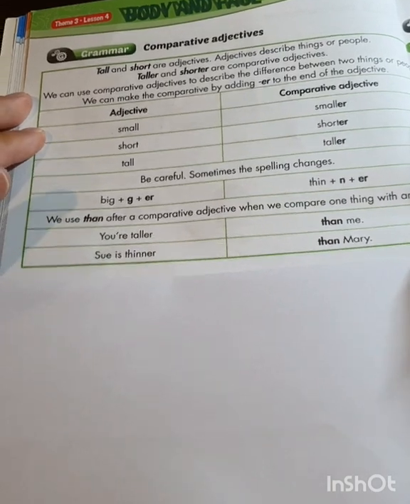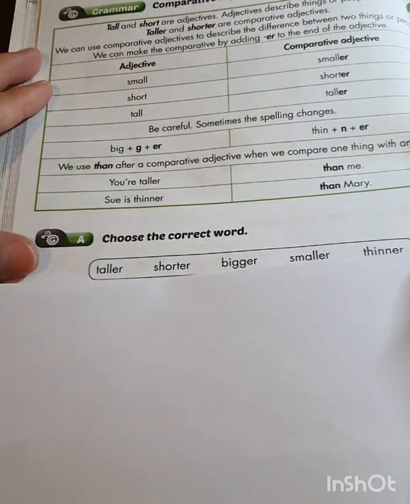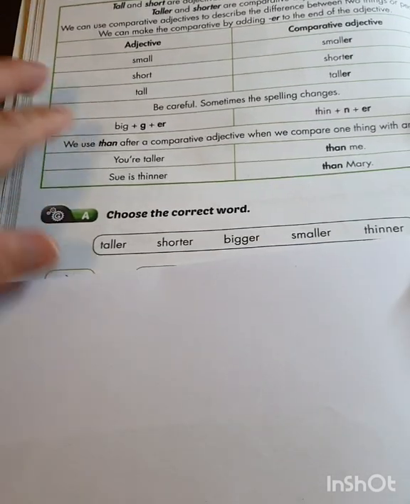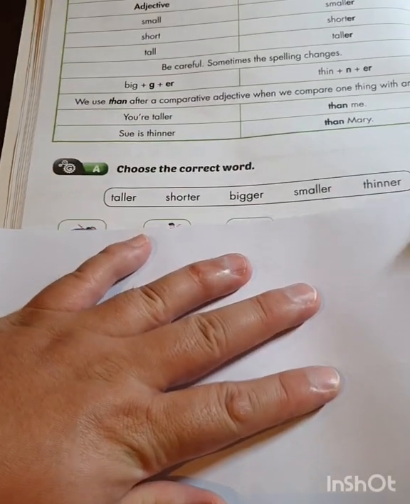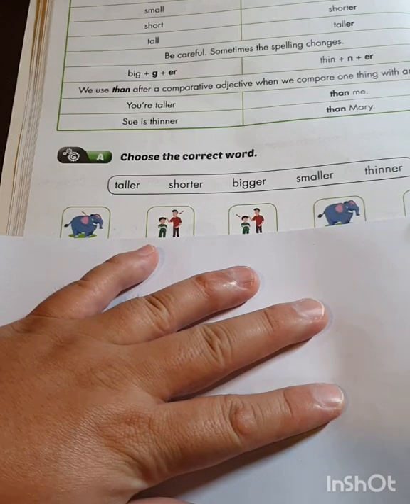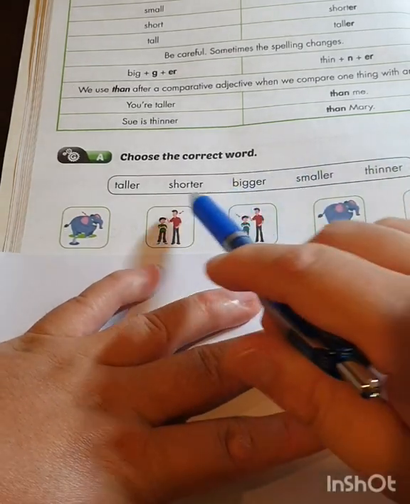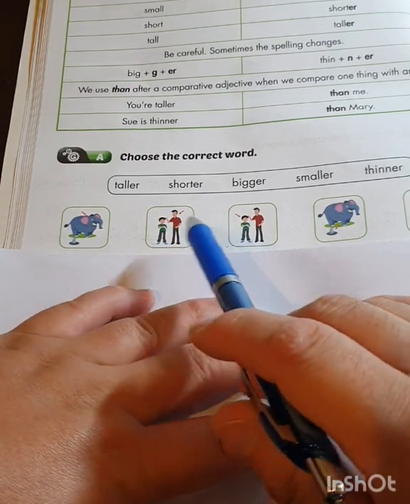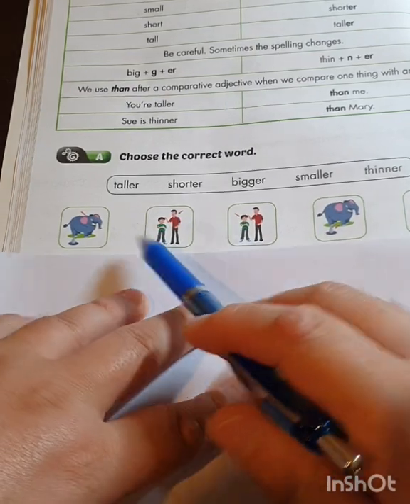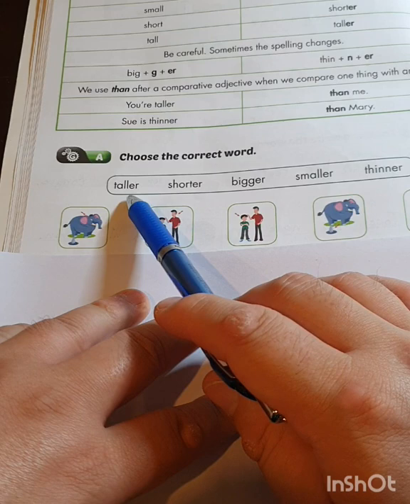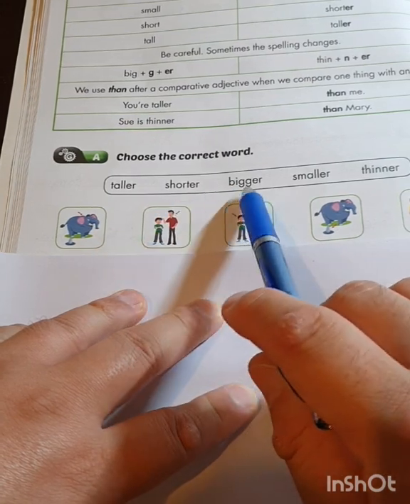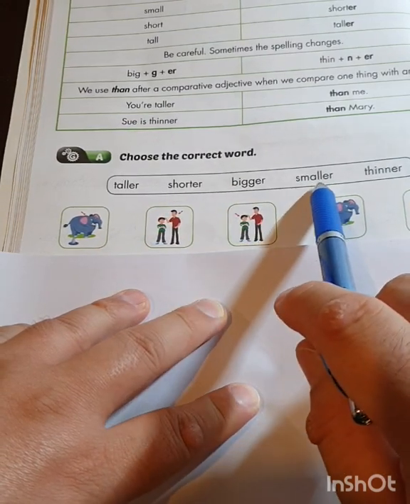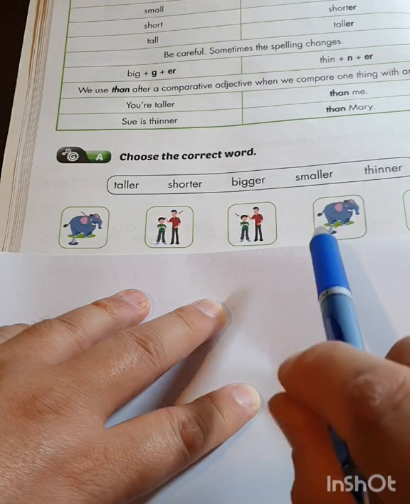Alright, so let's go to the first exercise. Exercise A. Choose the correct word. So first you have these words in the box, and then you have 5 pictures. So you have to match the word with the picture. And the words are taller, shorter, bigger, smaller, thinner.